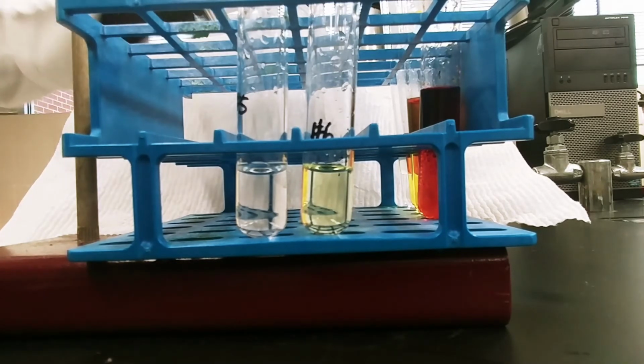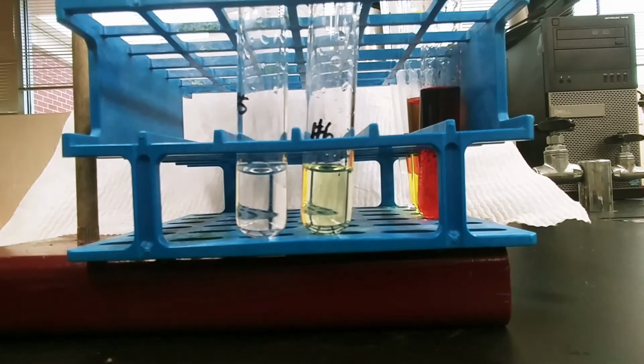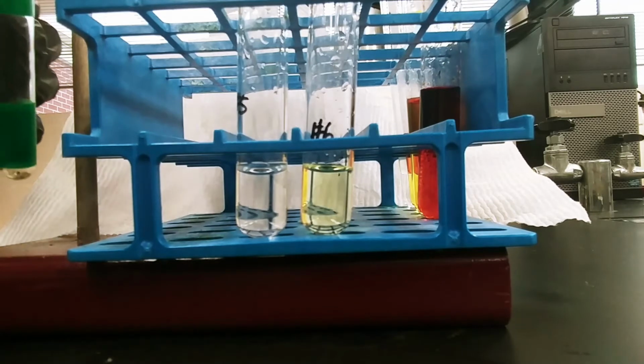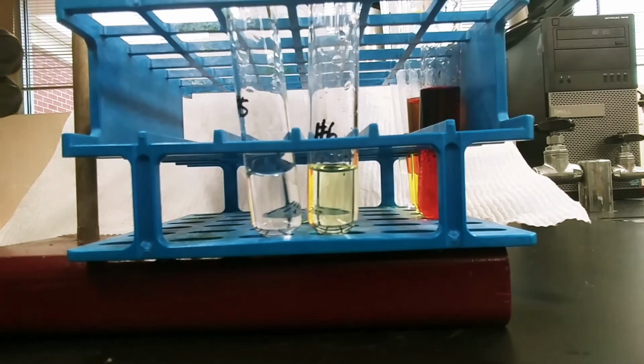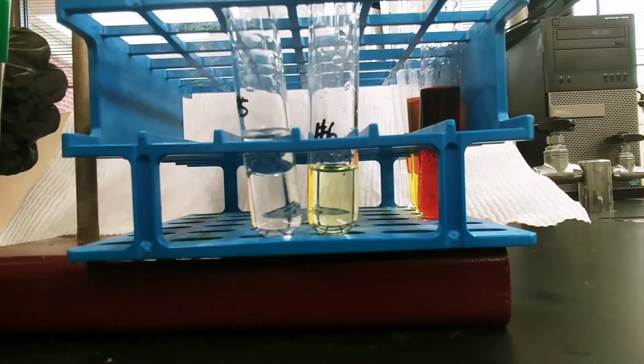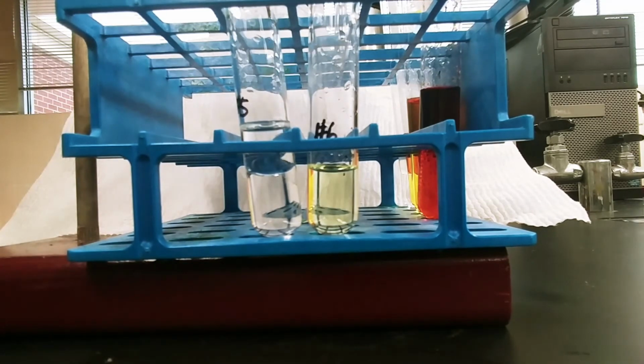So if, again, I add cyclohexane, because there's no halogen present, there's nothing there to color the cyclohexane layer.